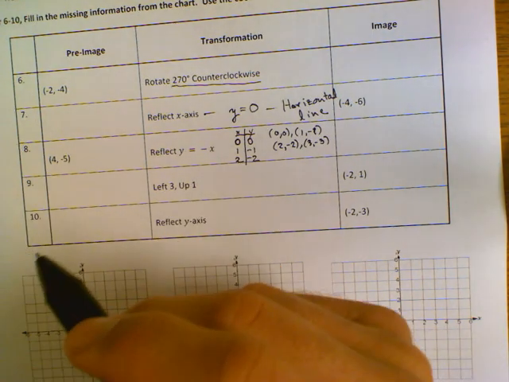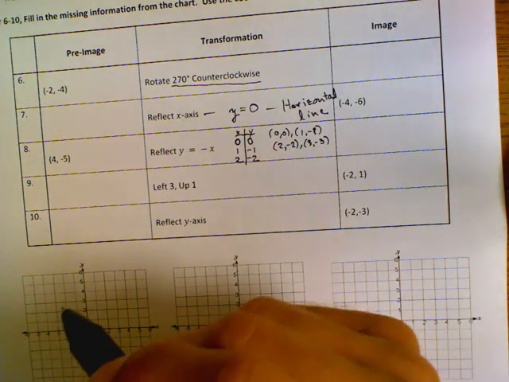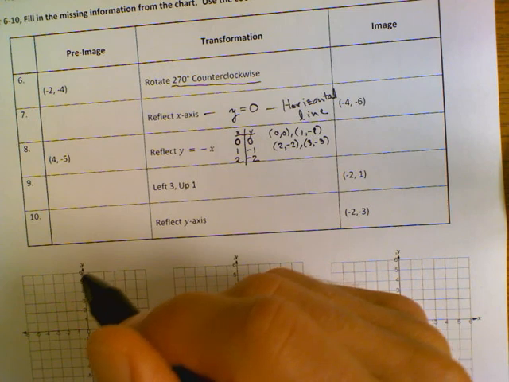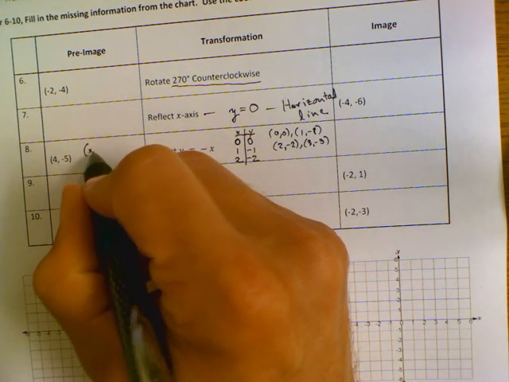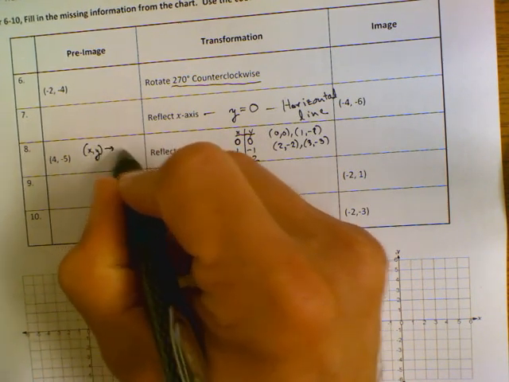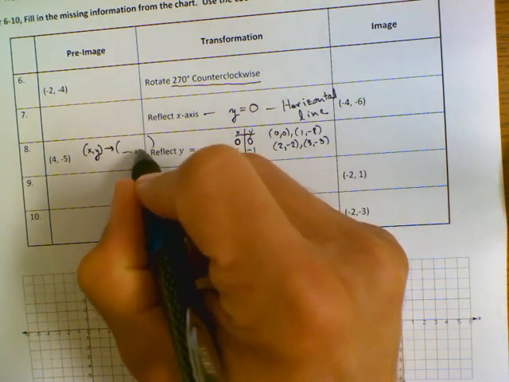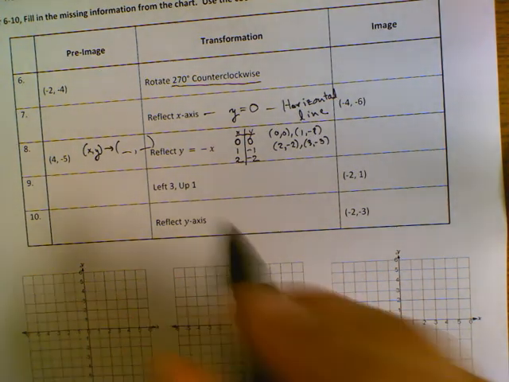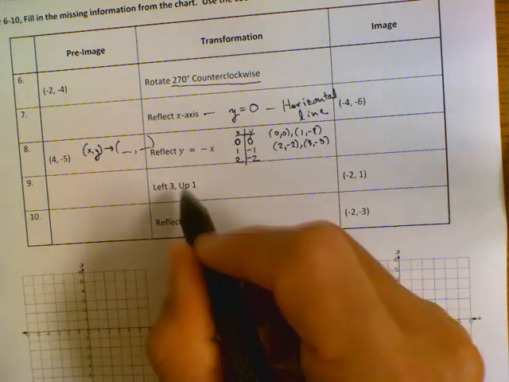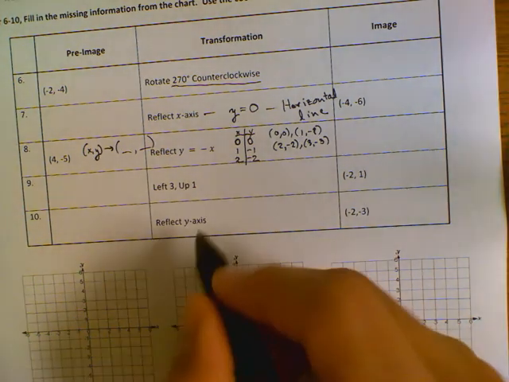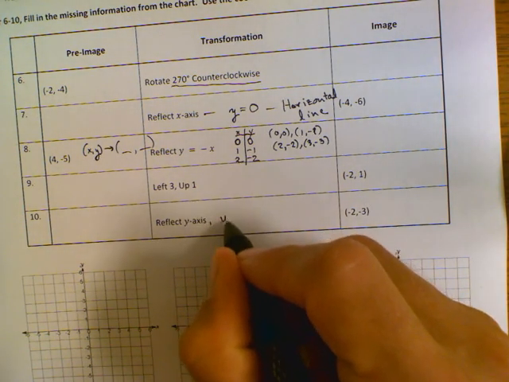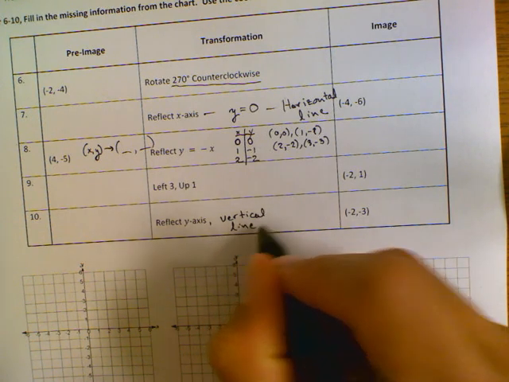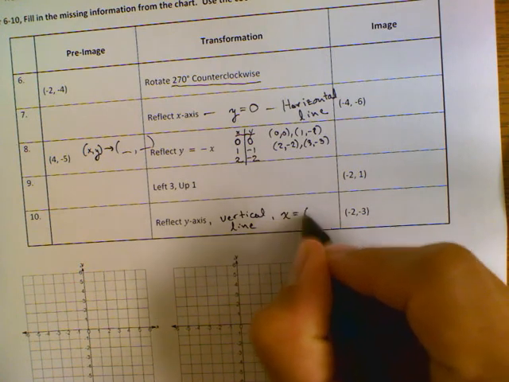And I want you to think about what the rule is. All right, think about what the rule is and create your own rule there. So it's going to be x comma y turns into, and I want you to figure out what those points do. All right. So left 3, up 1, this is just a translation, and reflect on the y-axis. Remember, the y-axis is the vertical line, and this vertical line has the equation x equals 0.